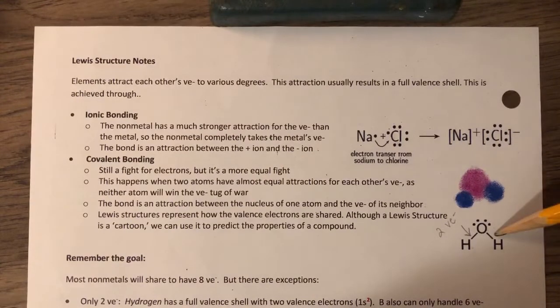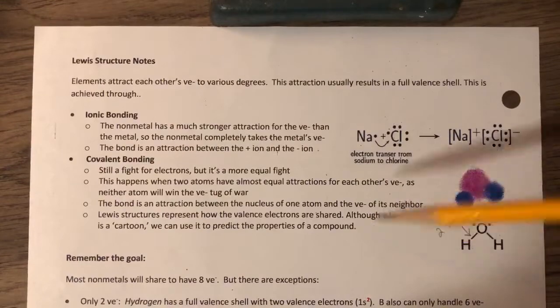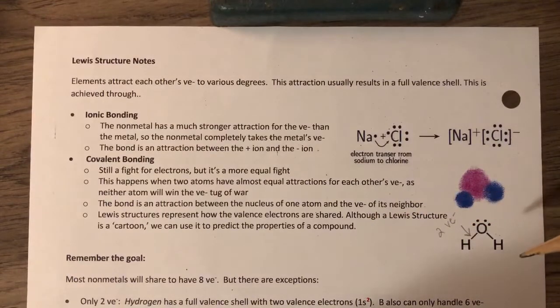Now, this isn't really what water looks like. This is really more of a cartoon. There are no sticks of electrons holding elements together. It's really their electron clouds overlapping as they are sharing the electrons. But these cartoons, even though they're not real, give us a lot of information that can be used to predict the properties of a compound. So we're going to be using these Lewis structures throughout the year.